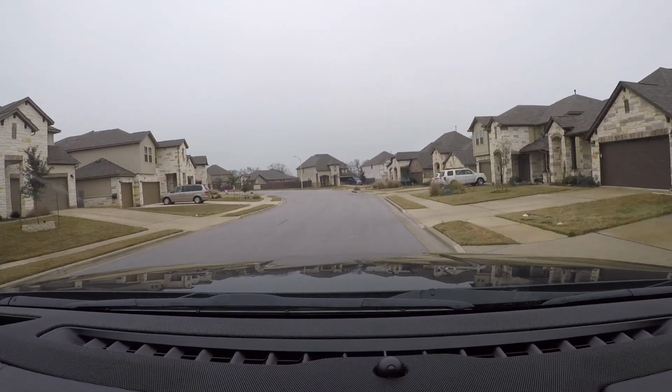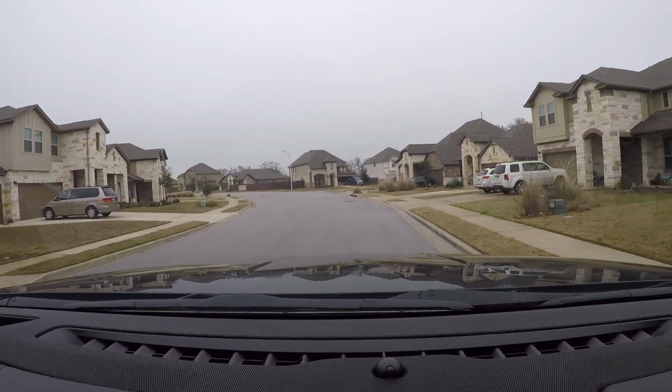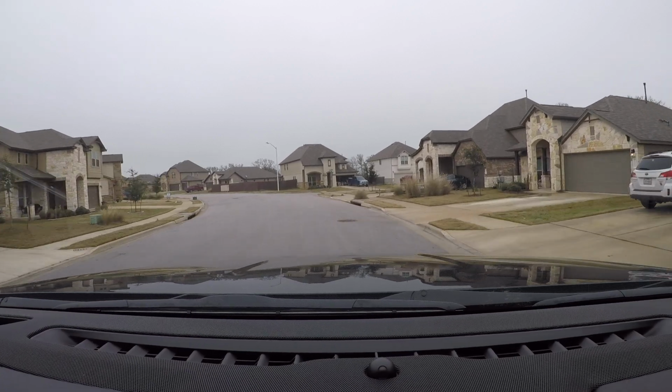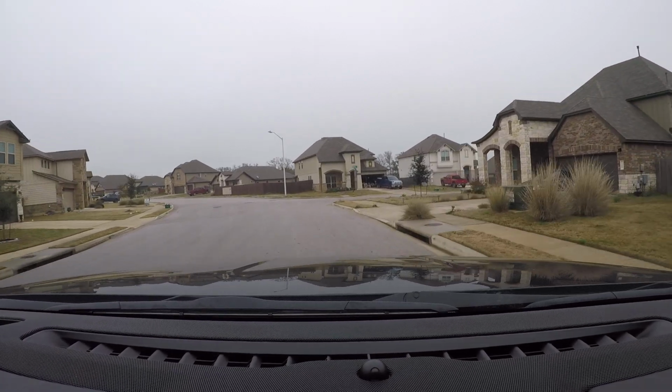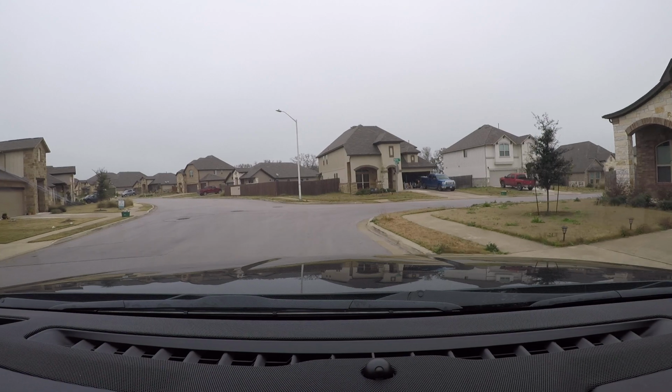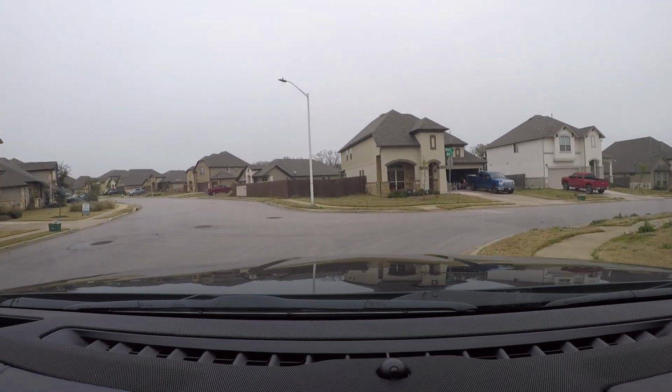Now, here I'm going to turn right. I'm going to put my right blinker on. One of the things that you have to factor in when you're turning right is that, again, if you turn too sharp or too soon, or you're too close to the curb, what will happen is this.